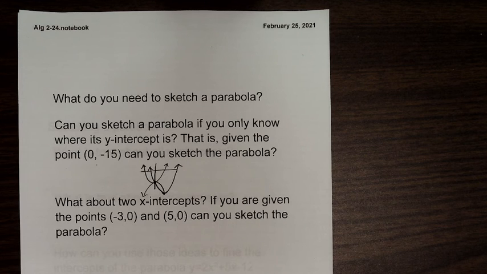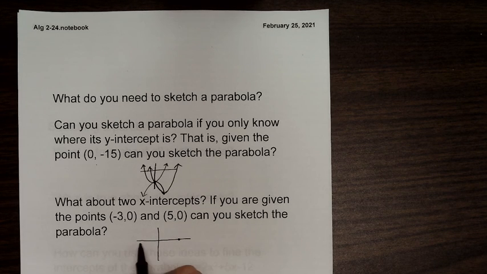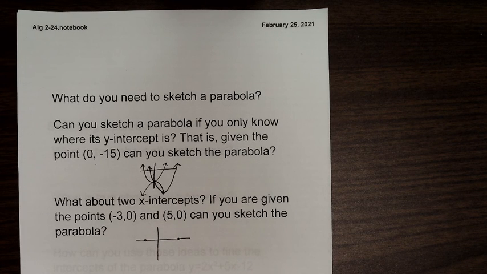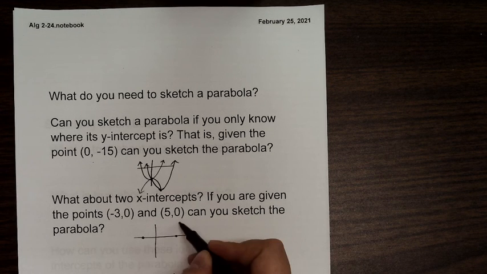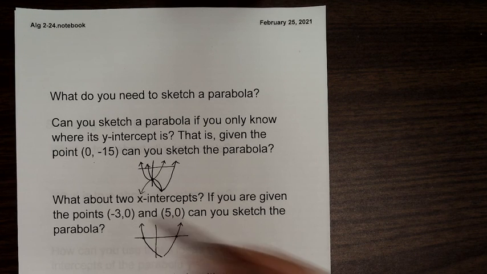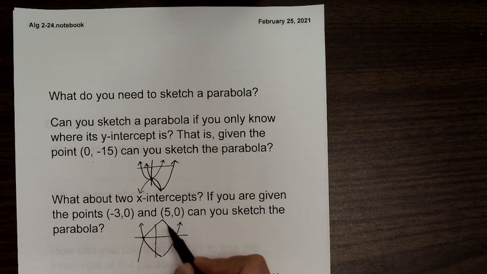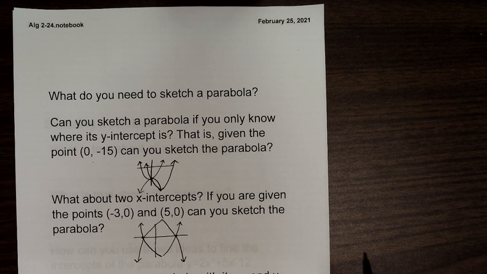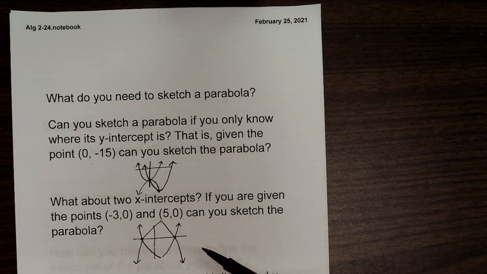Well, what if we have 2 points? In particular, 2 x-intercepts. So if we know that it crosses the x-axis at 5 and -3, can we sketch the parabola? Well, we're a lot closer. I can make a parabola look like that, but it could also go the other way. So now we're down to 2 different parabolas. So the point that we're missing is telling us what direction we're going with this parabola.